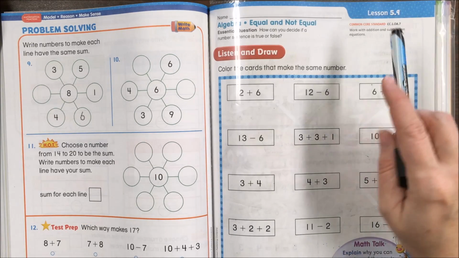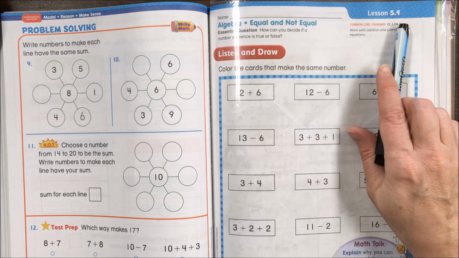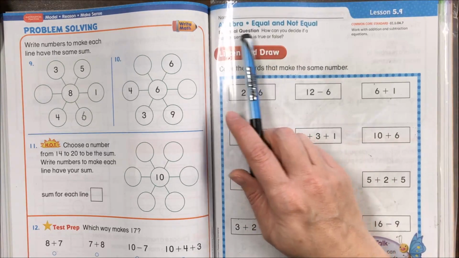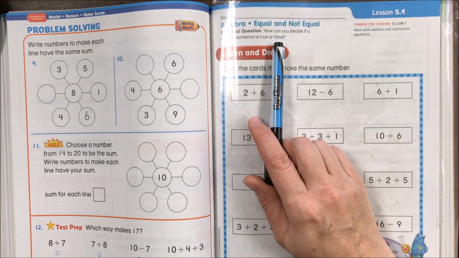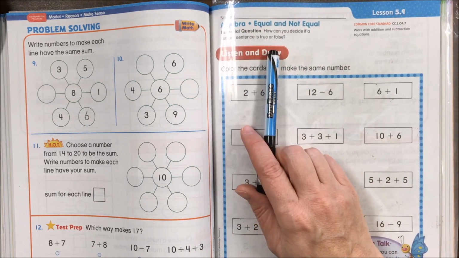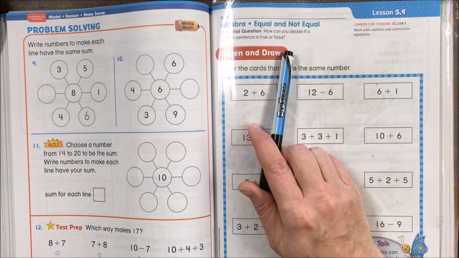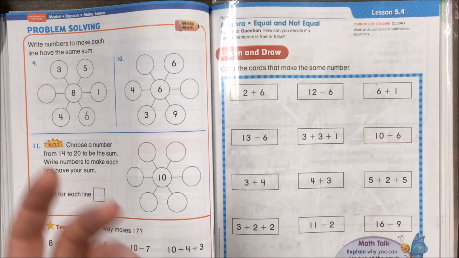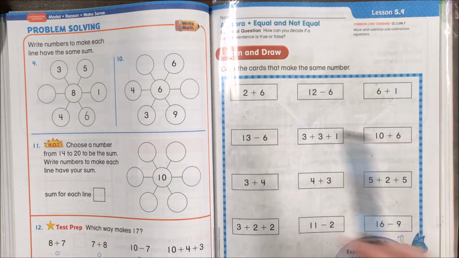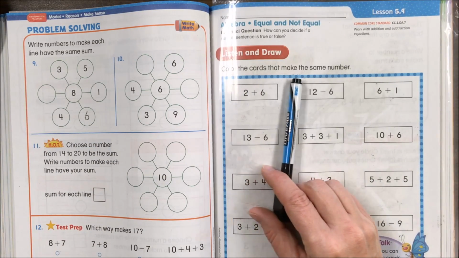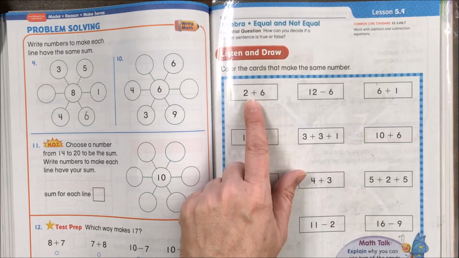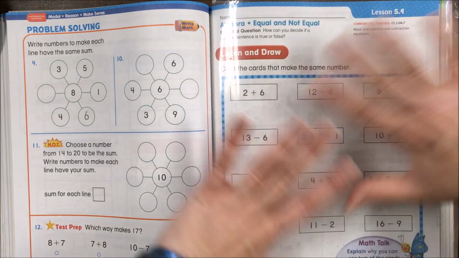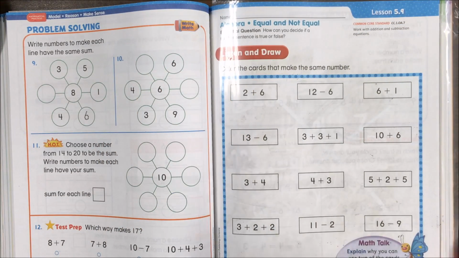Okay, we are on lesson 5.9, green butterflies. Equal and not equal. How can you decide if a number sentence is true or false? In other words, if it has the right answer or not. This says, color the cards that make the same number. So we're going to look for, on all of here, what are some that make the same number?